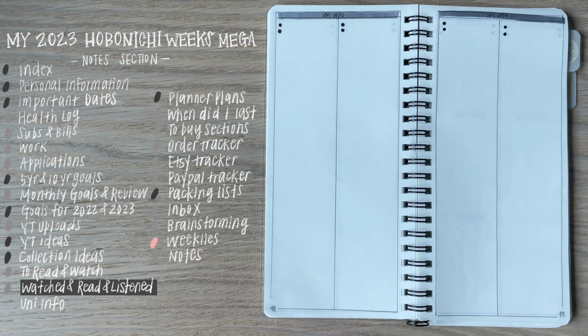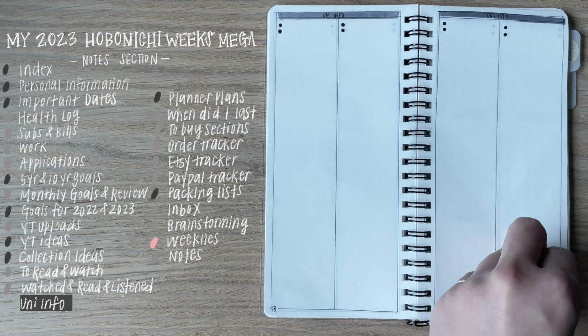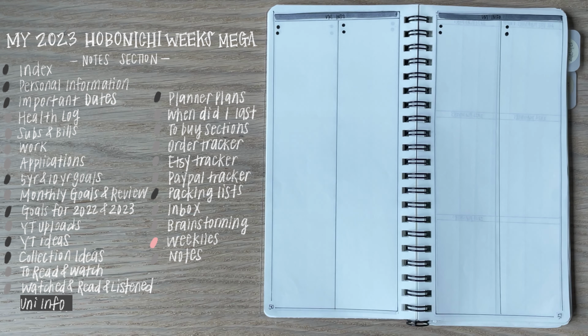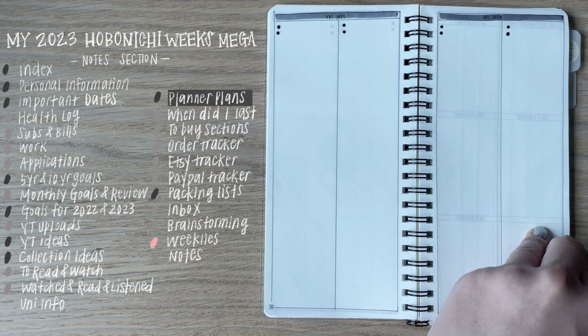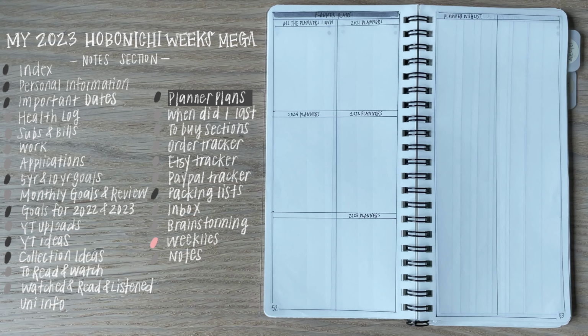And then the next section is my uni info section, and again I put a bit more space for this section in my 2023 mock-up. And the next section is my planner plans section, which I did add in my current Hobonichi Weeks around the same time. I thought I would need it in my 2023 mock-up. In this section I want to record all the planners I do own.